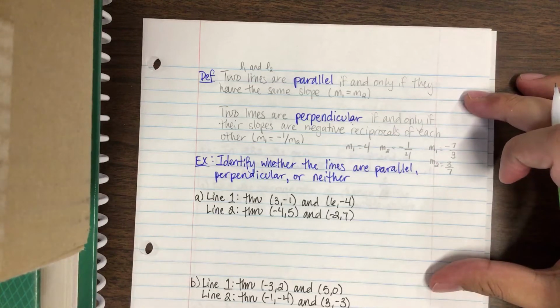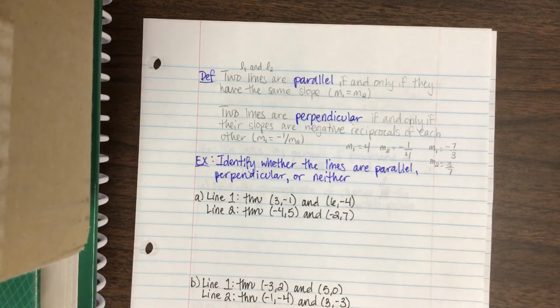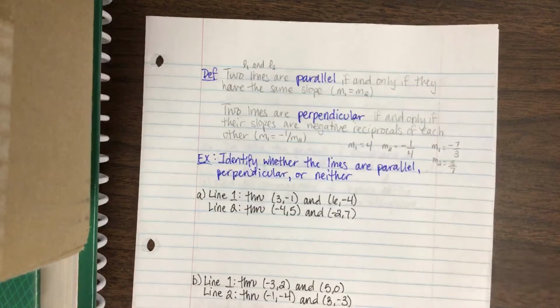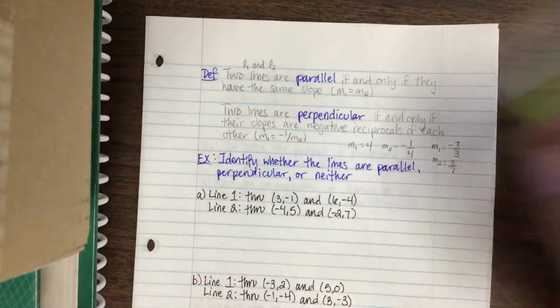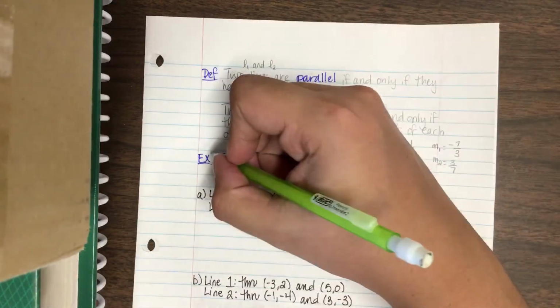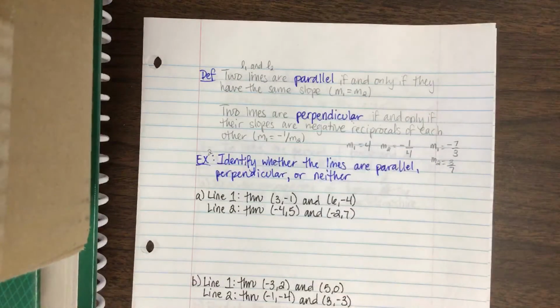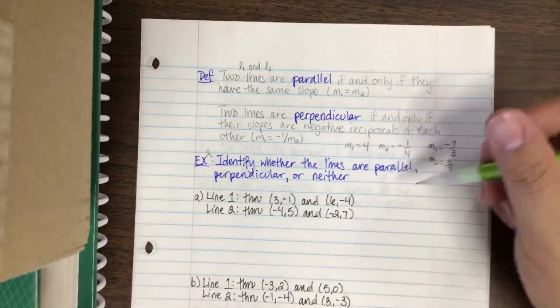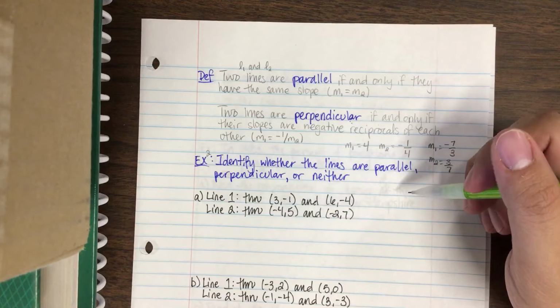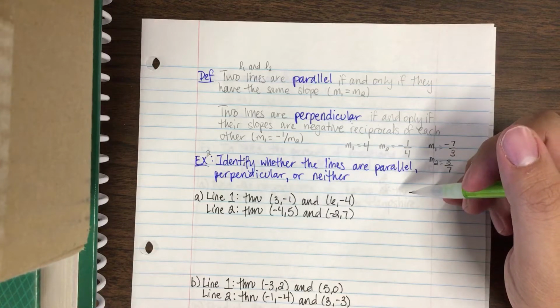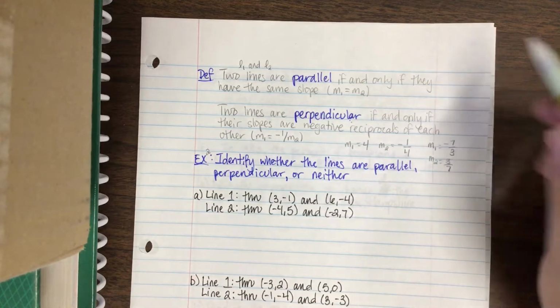Okay, let's apply that and what we learned in the first video to this example. I forgot to say in the first video that was example 1, well, this is example 2. Okay, example 2, identify whether the lines are parallel, perpendicular, or neither. Okay, go ahead and jot that down really quick. Pause the video if you have to.